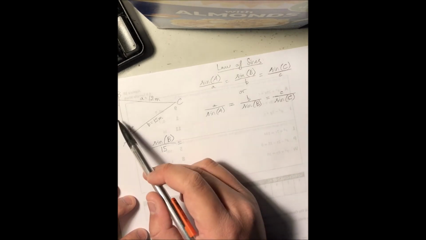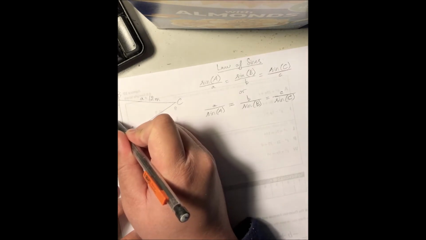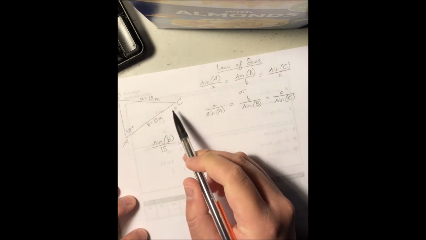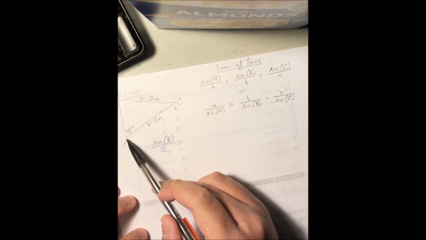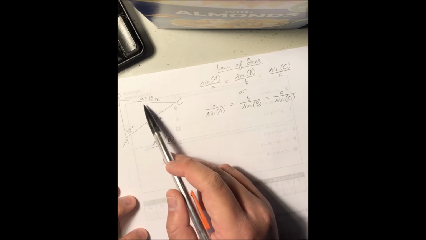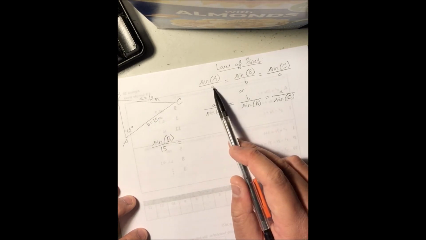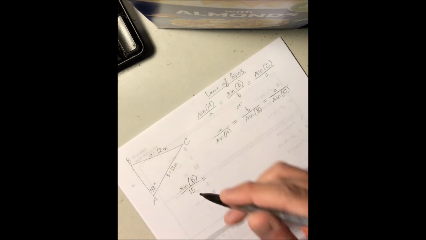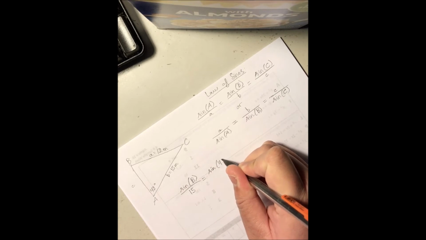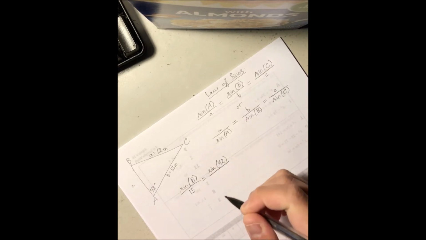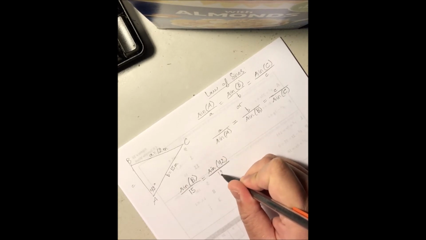Now, we don't set it equal to the C ratio because we don't know the opposite side, lowercase c, and we also don't know the angle capital C, but we know angle capital A is 42 degrees and the opposite side, lowercase a, is 12 meters. So it is more convenient to set it equal to the A ratio. So I'm going to have sine of capital A, which is 42 degrees, divided by lowercase a, which is 12.